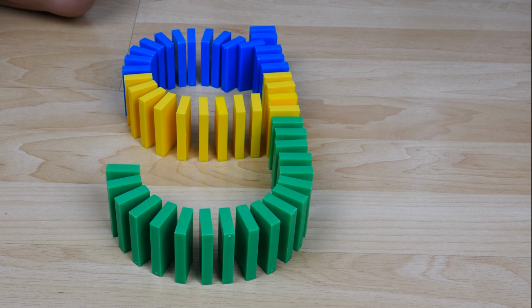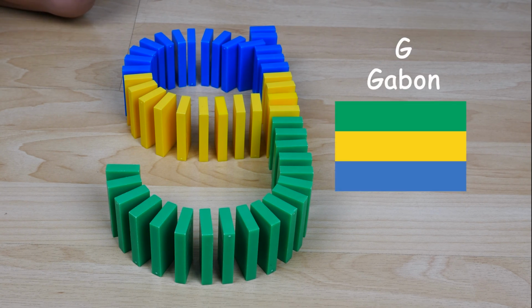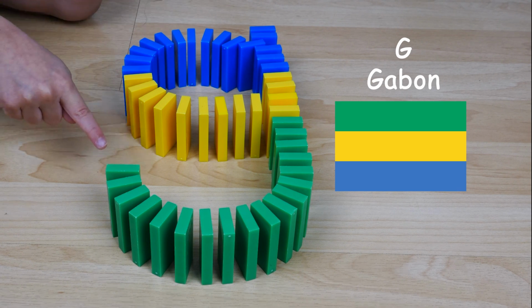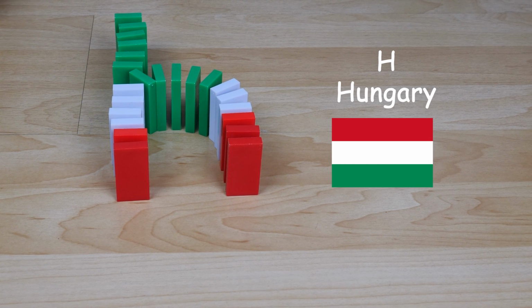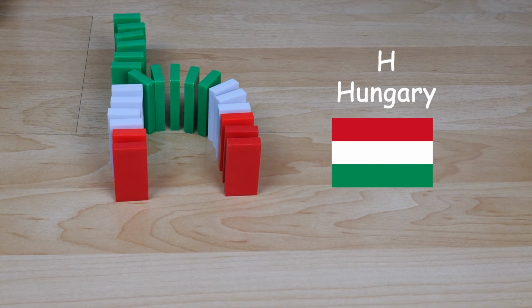Here is letter G, and G stands for Gabon. 3, 2, 1, go! Here is H, and H is for Hungary.